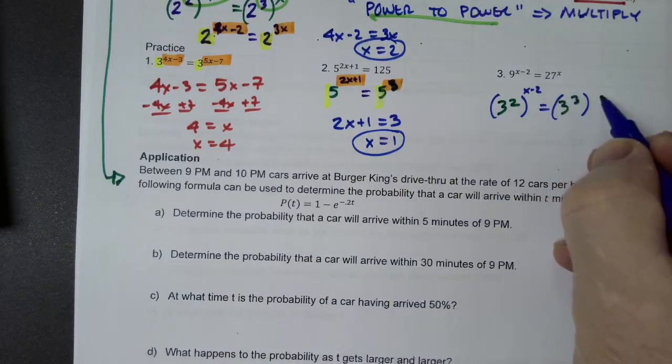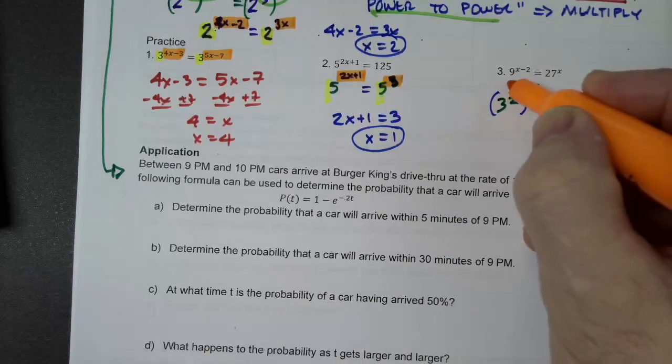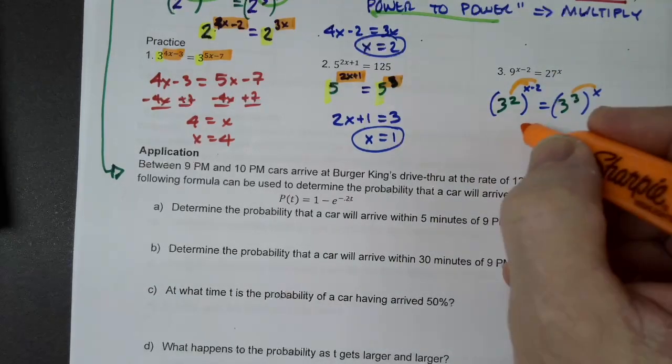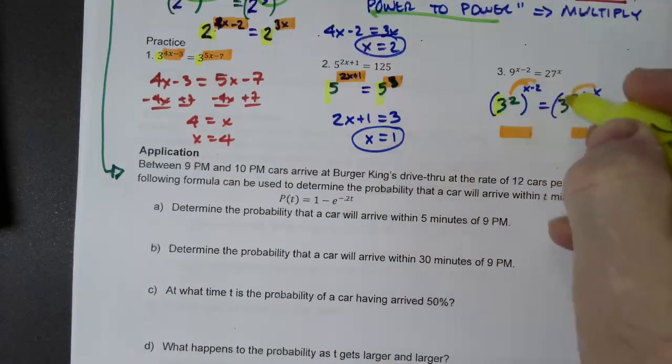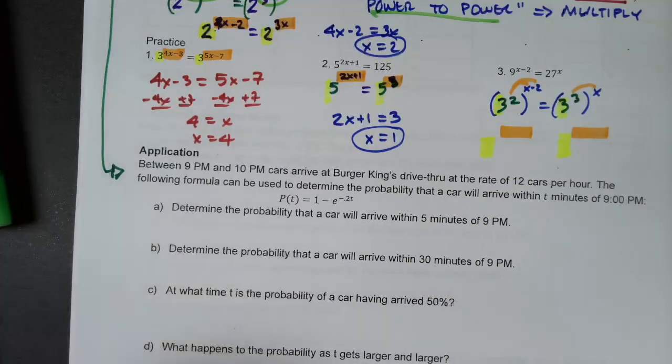This all is raised to the x. So these two are being multiplied together to give us those exponents, and that's going to leave us with the common base of 3. So it'll look like this.